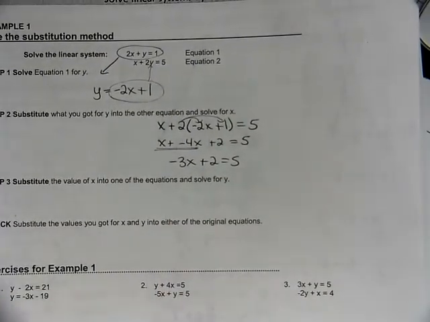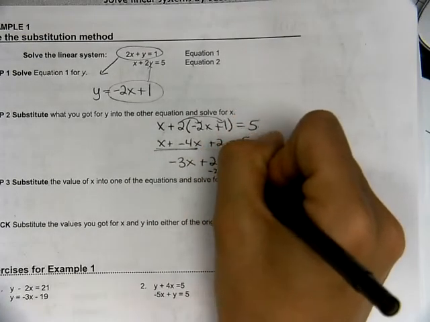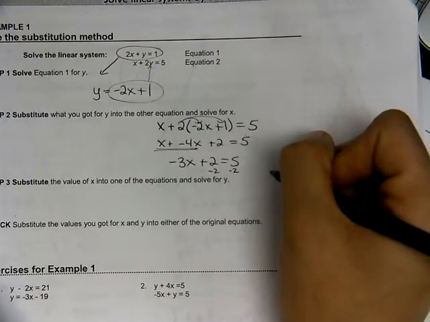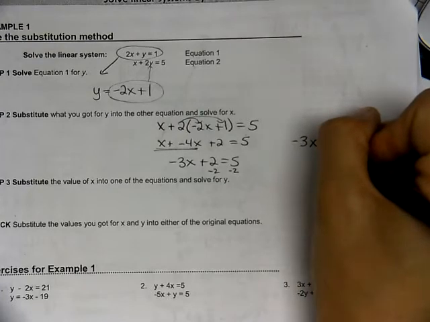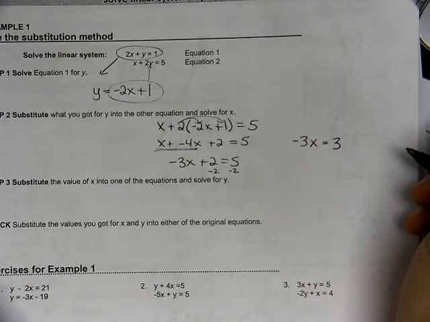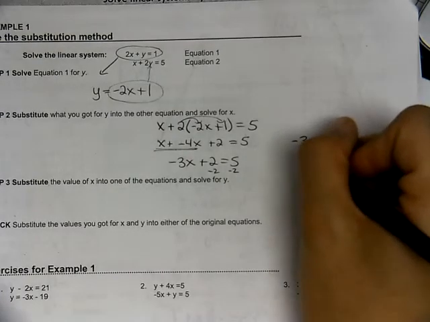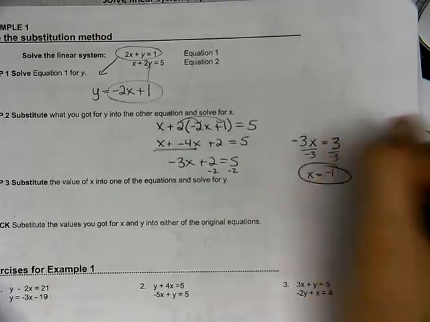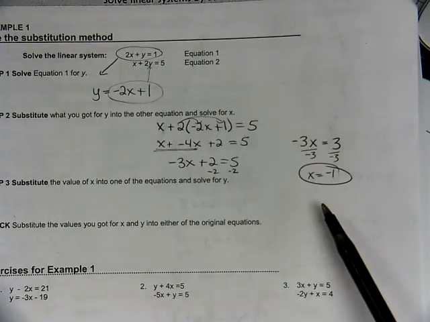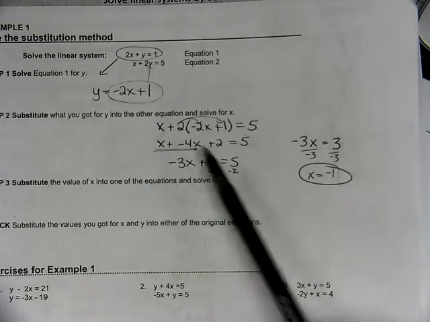Now what should I do to both sides? Subtract the 2. So we get negative 3x equals 3. Divide by negative 3, and you get x equals negative 1. That's the hardest part about solving by substitution, is this work right here.